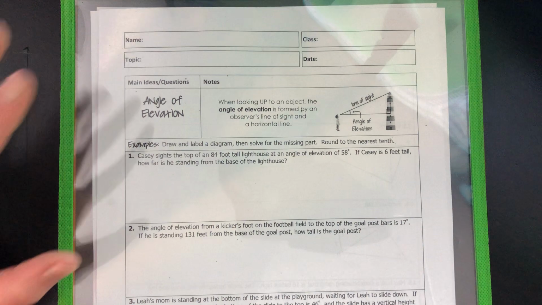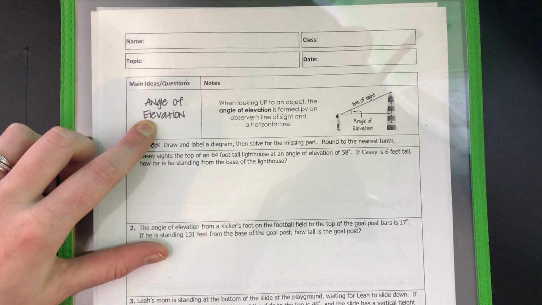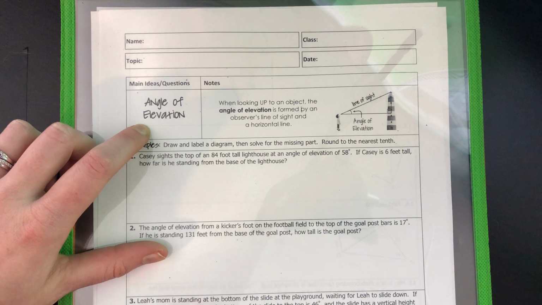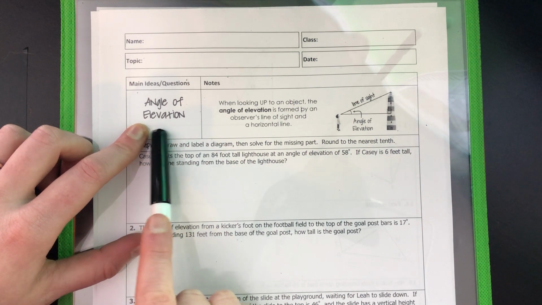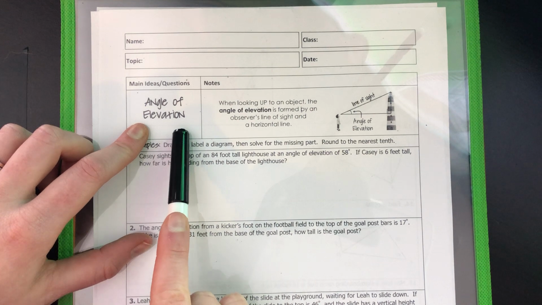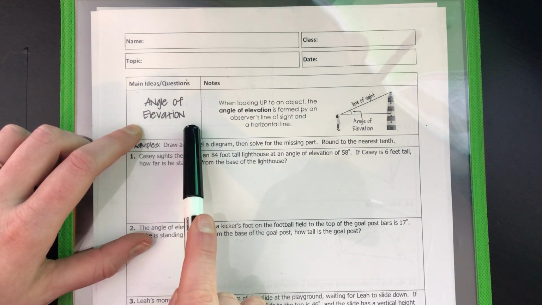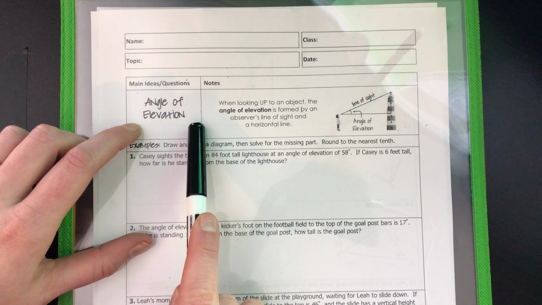Today we're going to talk about applications using right triangle trigonometry. Whenever you hear them talk about elevation, or when we get to the other side of the page, depression, angle of elevation or depression, that is going to tell me, all right, trig. So the first type is angle of elevation. If something is elevating, what is it doing? It's going up, right? Kind of like an elevator or an escalator can go up.